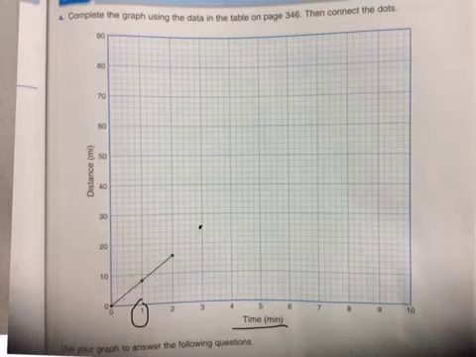Question 5, we're asked, how far would the plane travel in 1.5 minutes? 1.5 minutes, we locate it here, right in the middle there. So 1.5 minutes, if we went straight up, we could locate it at this point. And to me, it looks like it would be around 13.